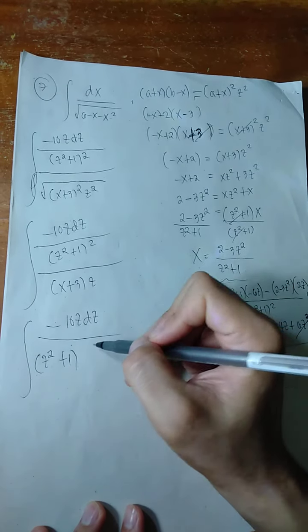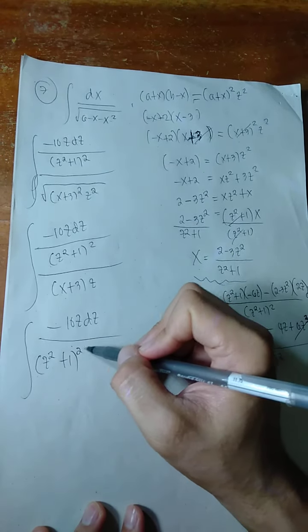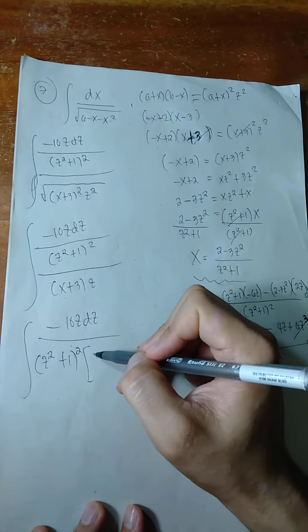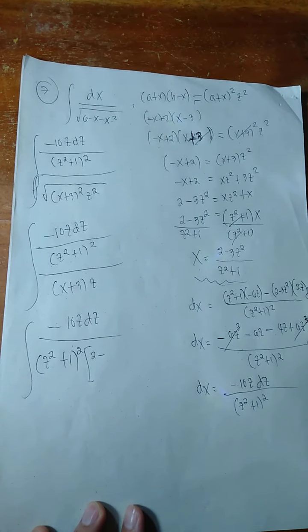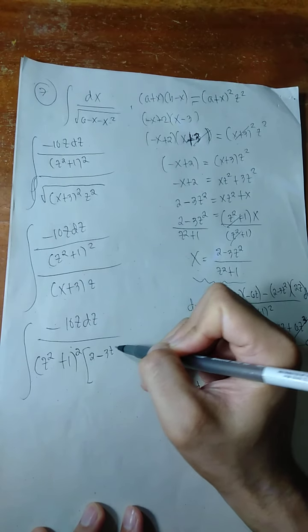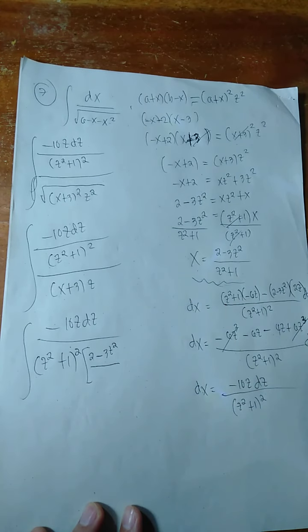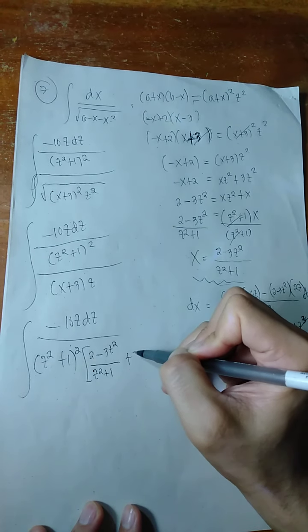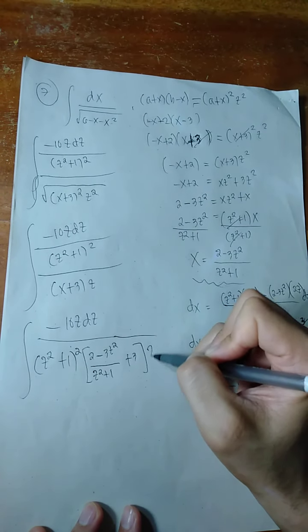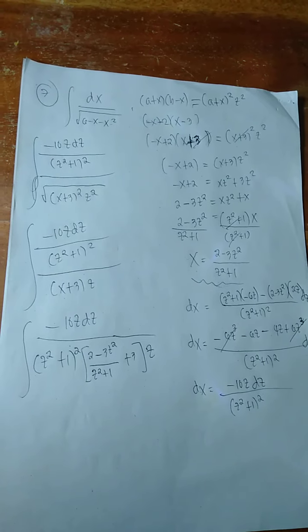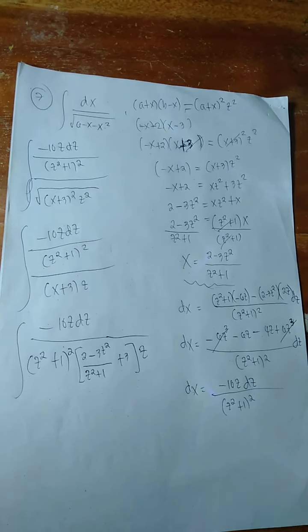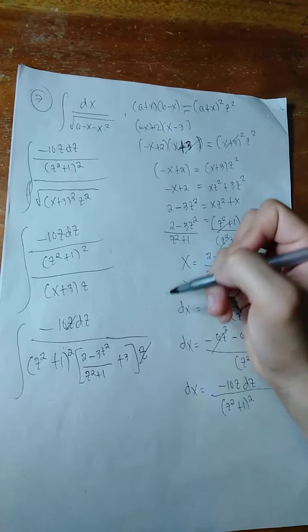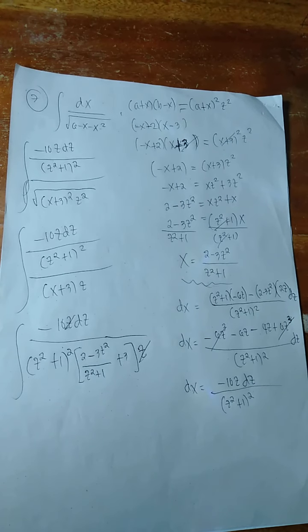So, eto. So, papalitan natin yung x nung etong 2 minus 3z squared over z squared plus 1 plus 3. Then, multiply pa ng z. So, kung mas madali, pwede mo nang i-cancel tong z. Since, at least masimplify pa natin.